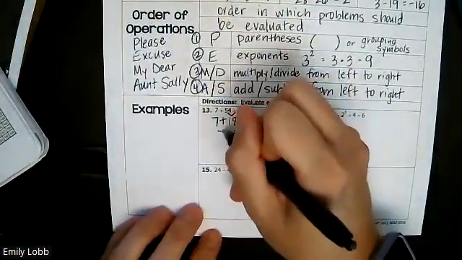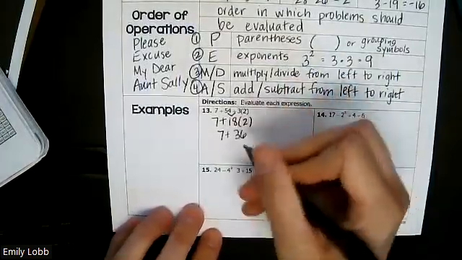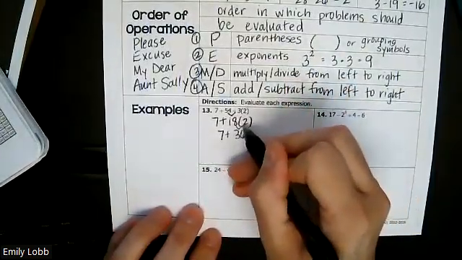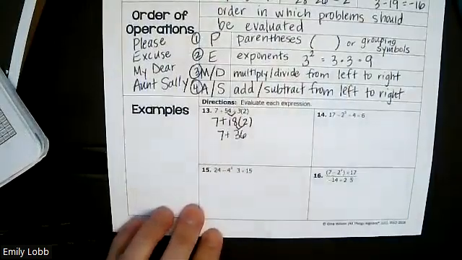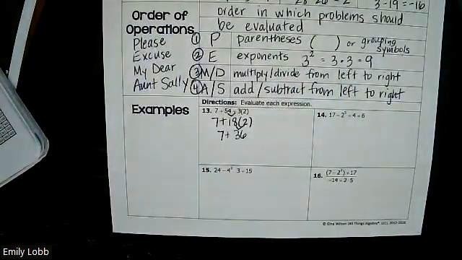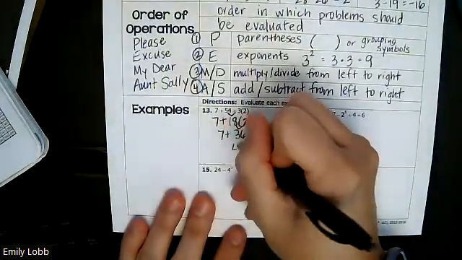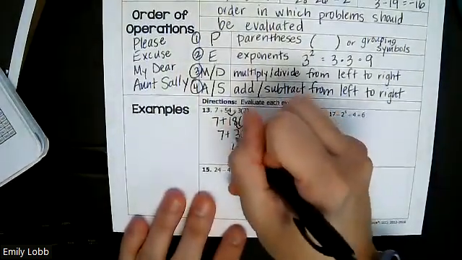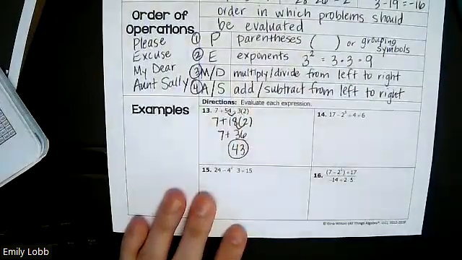So I'm bringing down that 7 still, right? I've now completed this part. Now I just have to add. Good. 7 plus 36 is 43. That's all the math I do.